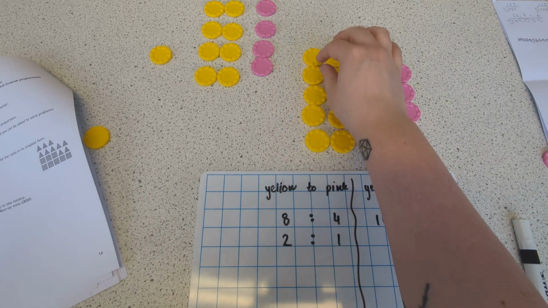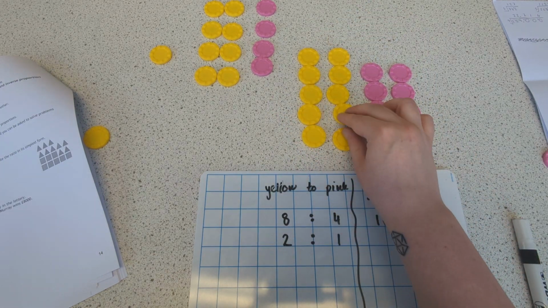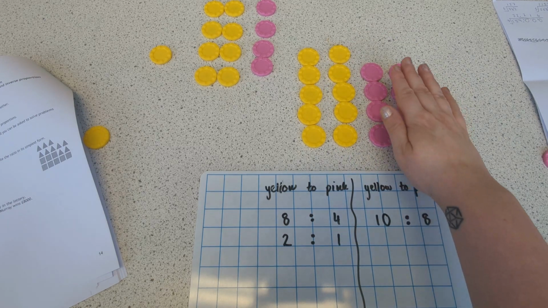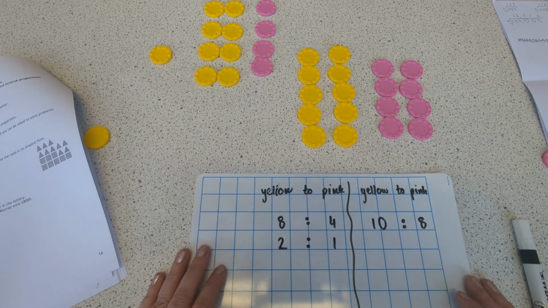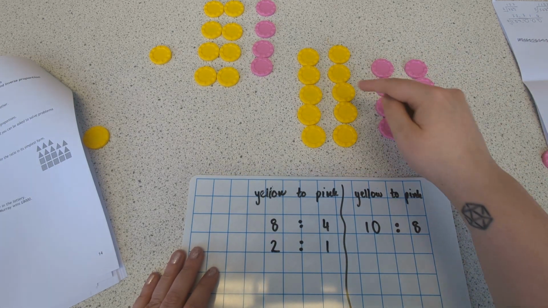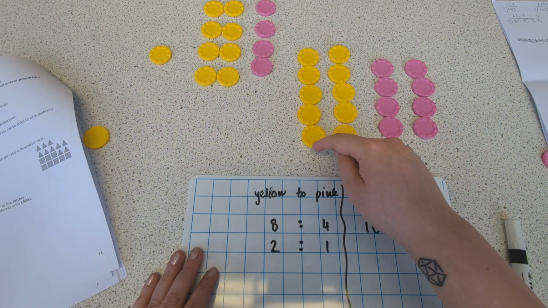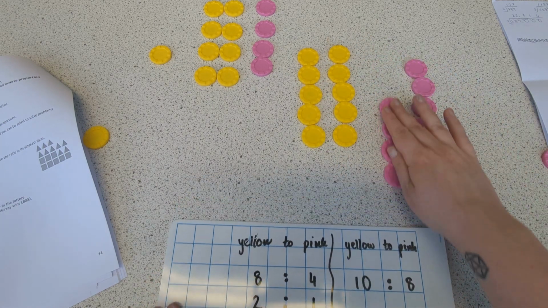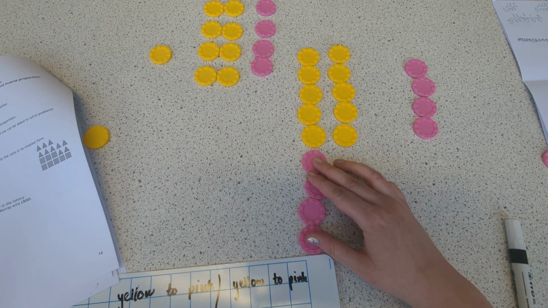But I might want to simplify that down a little bit. So let's visualize this and let's split these up into nice little columns here. Okay. So hopefully now we can see that, well, for every 5 yellow counters I have 4 pink counters.